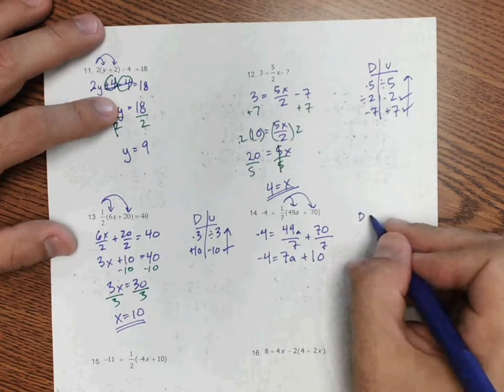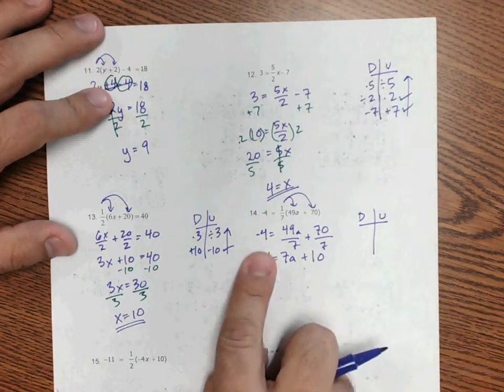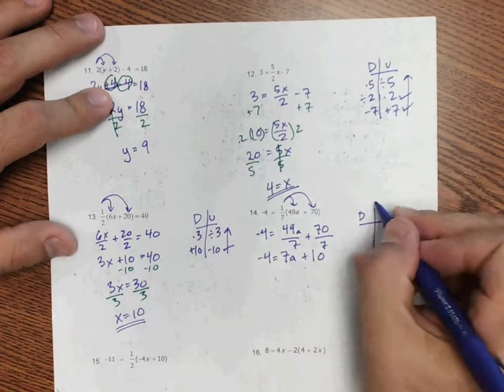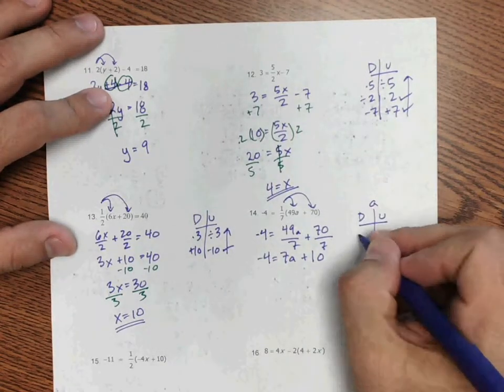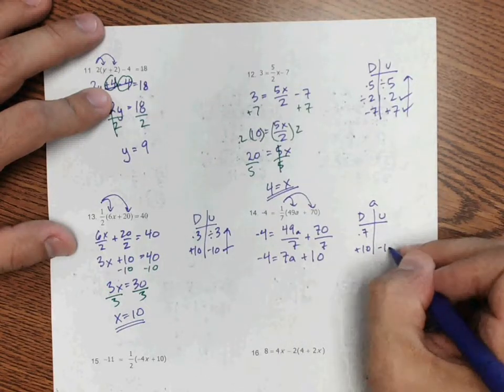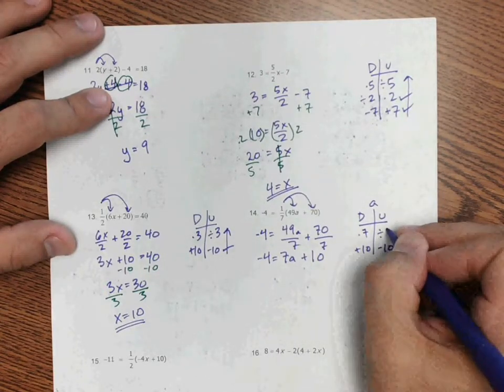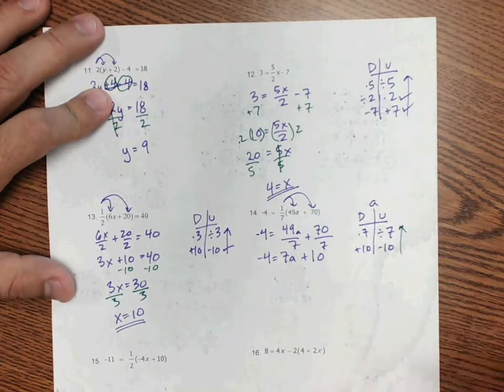Now if we look at our do and undo processes, we're going to look at the side with the variable on it, which is a. We are multiplying times 7 and adding 10, so times 7 plus 10. Put the opposites on the other side and work the problem. So subtract 10 first.